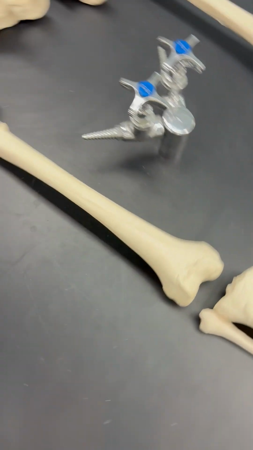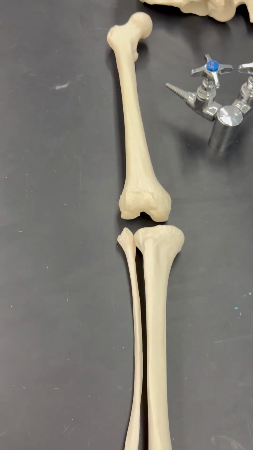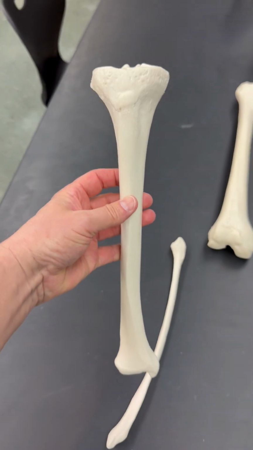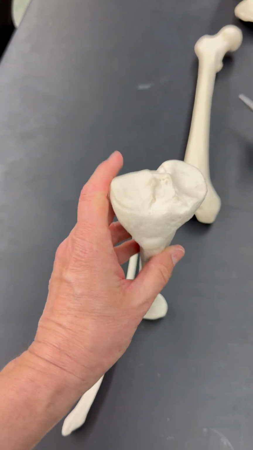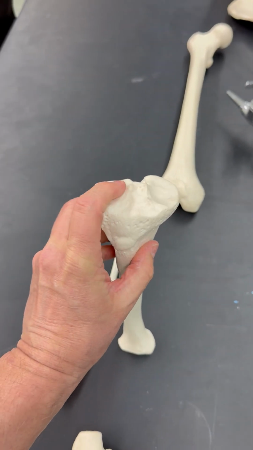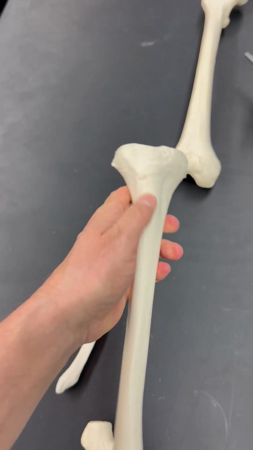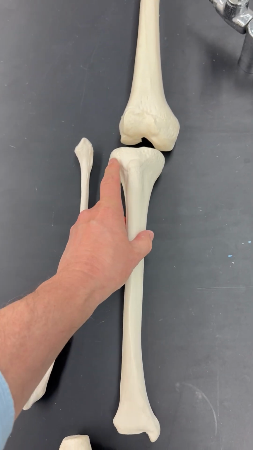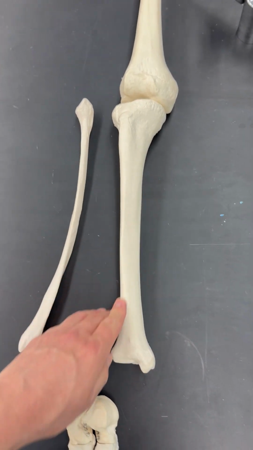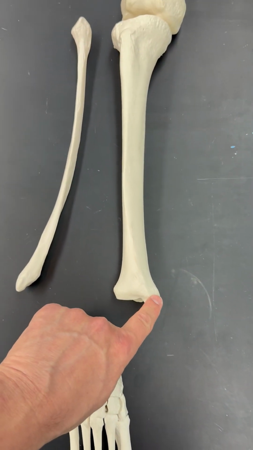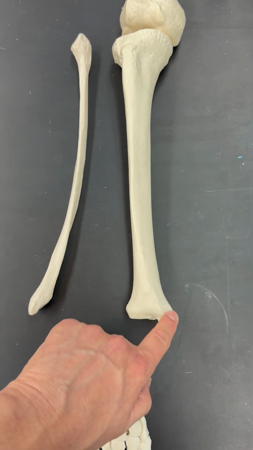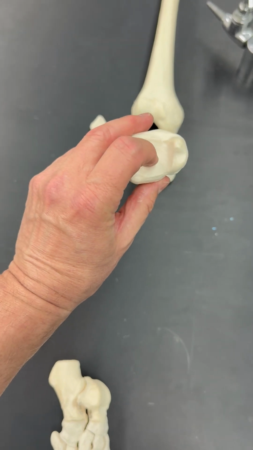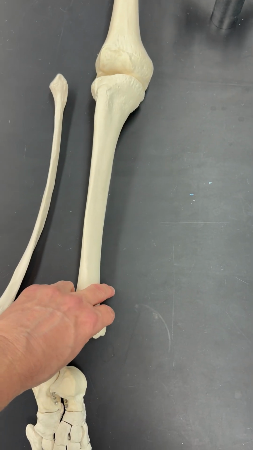Then the femur articulates with the tibia, and this is the tibia here. On the tibia, we have the tibial plateau, the condyles of the tibia here and here. Then we have the tibial tuberosity where the patellar tendon attaches. You can palpate that on the front of your tibia. You have the anterior crest, and at the distal end, we have the medial malleolus. And then we have the surface for articulation with the talus, one of the ankle bones.